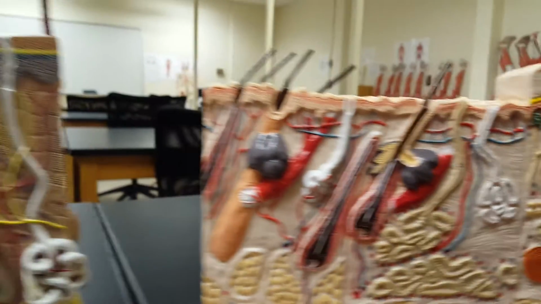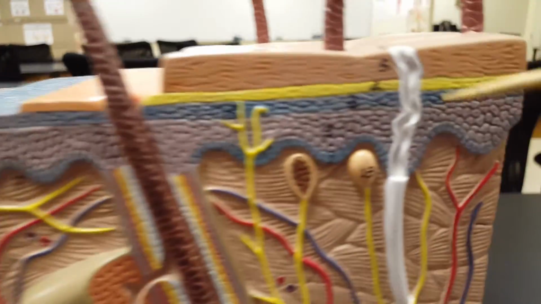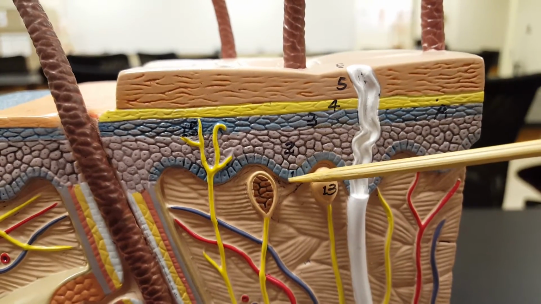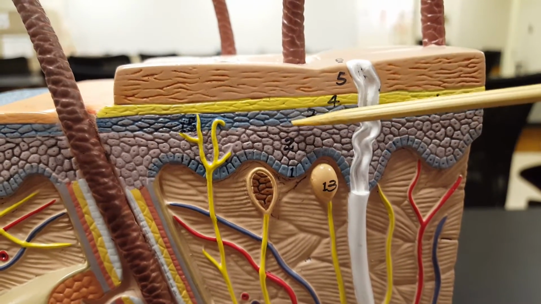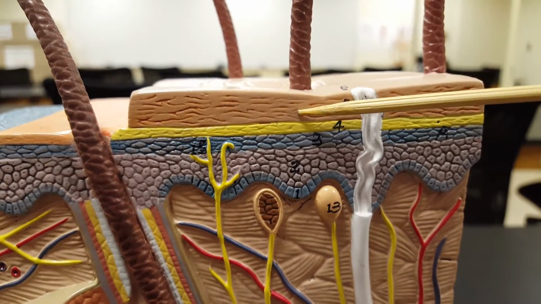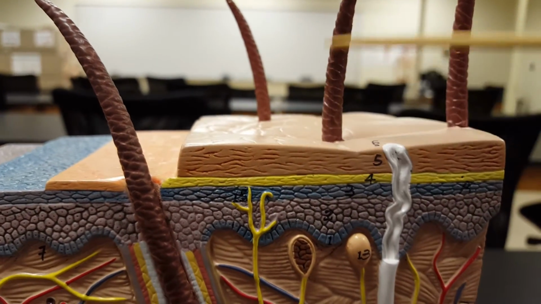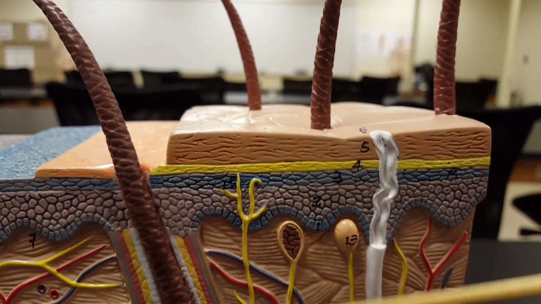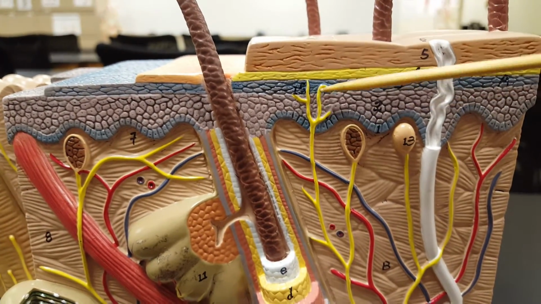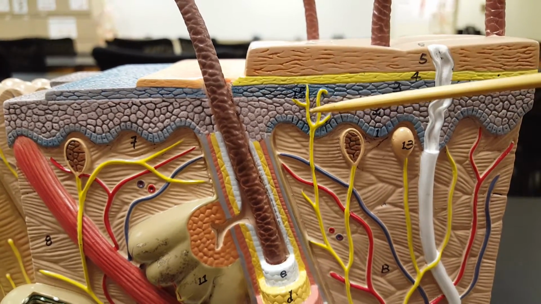And moving along to this next model, again, here we are going to zoom in on the epidermis, starting with the stratum basale in blue, the stratum spinosum, stratum granulosum, stratum lucidum in yellow, stratum corneum is this uppermost layer. Now, normally you don't have hair where your skin has 5 layers of epidermis. This happens to be a free nerve ending. We did not see that in the other model, but free nerve endings do go into the epidermis.